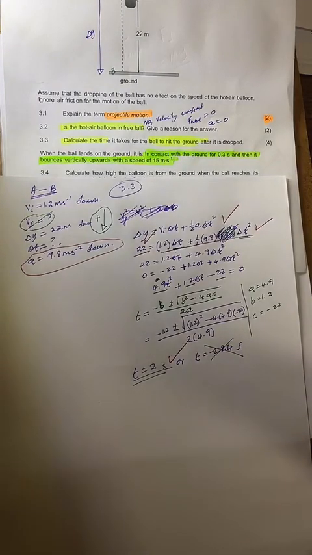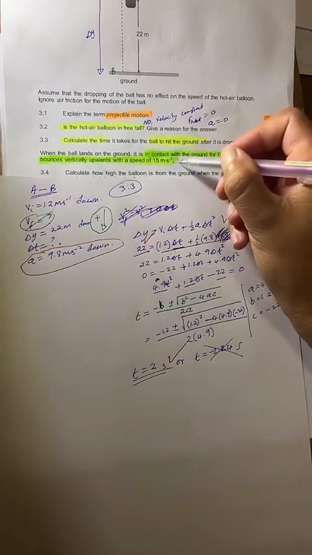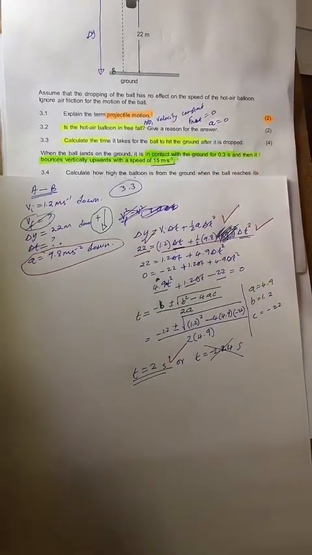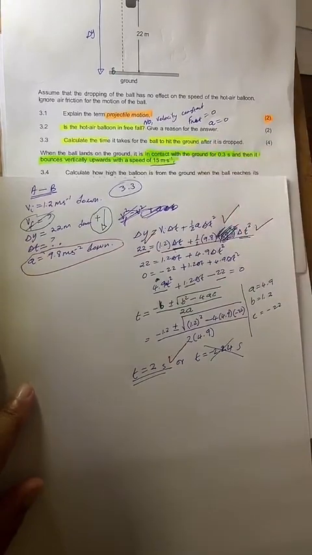They say when the ball lands on the ground, it is in contact with the ground for 0.3 seconds, and then it bounces vertically upward with a speed of 15 meters per second. So it bounces up. When it leaves the ground with this speed, this becomes the initial velocity if you consider a second part of motion.